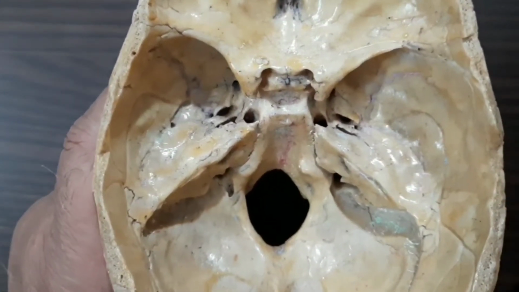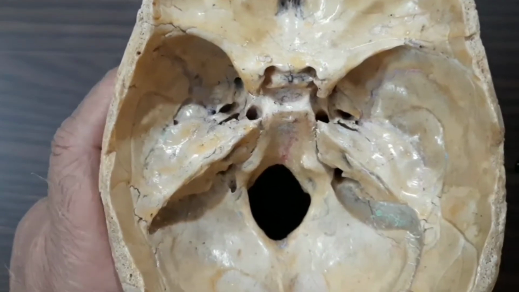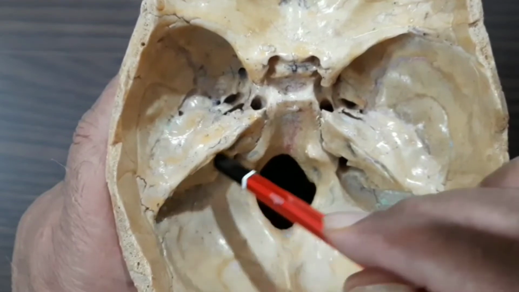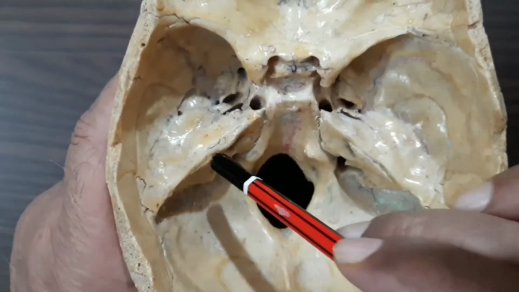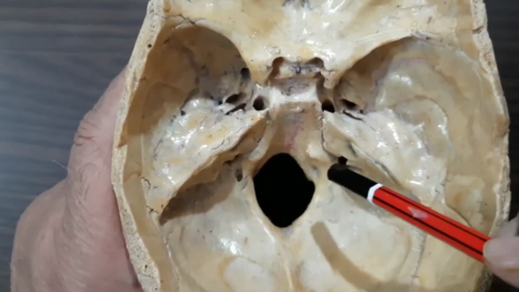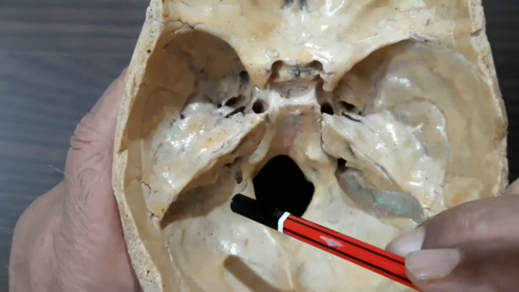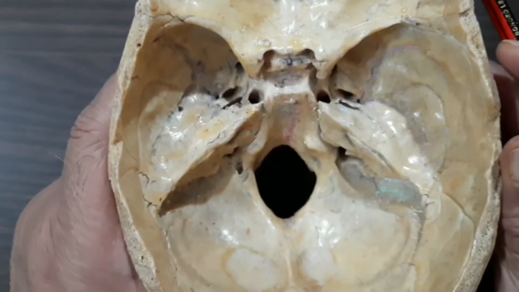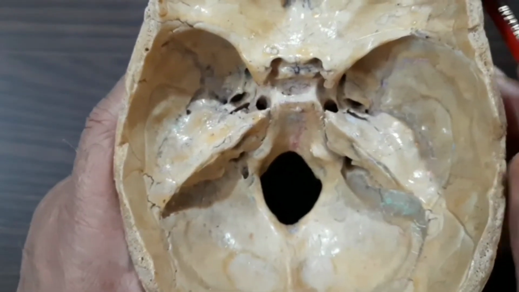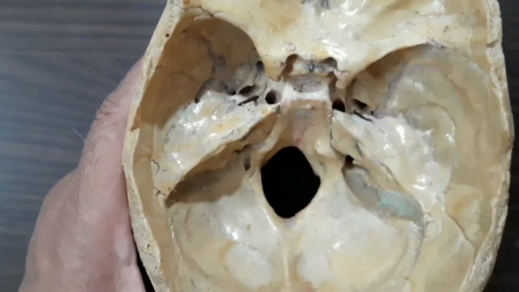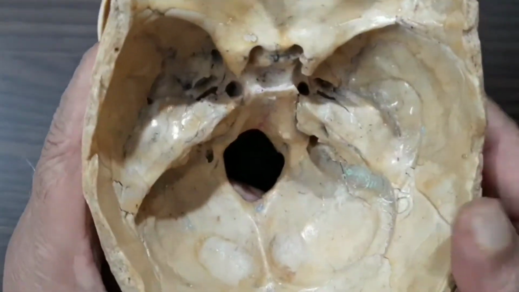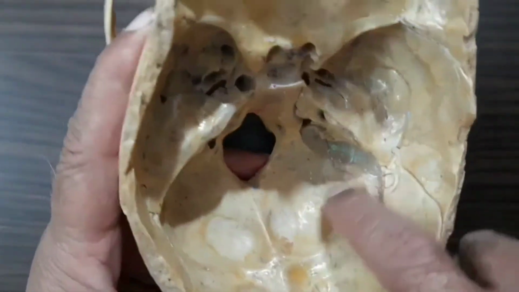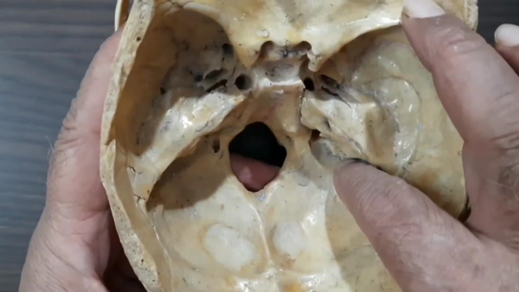Now, this is the posterior surface of the petrous temporal bone. It is the third bone which forms the posterior part. After the petrous temporal bone, there is the mastoid part of the temporal bone, which also forms part of the posterior fossa.